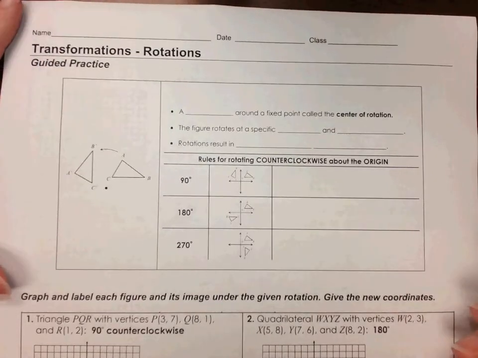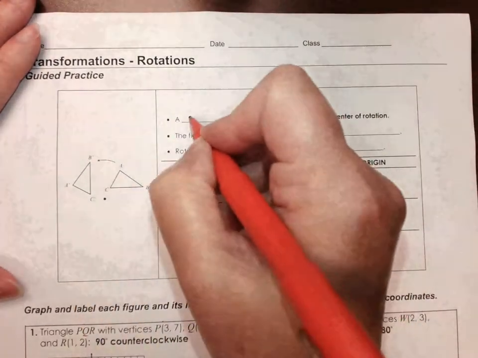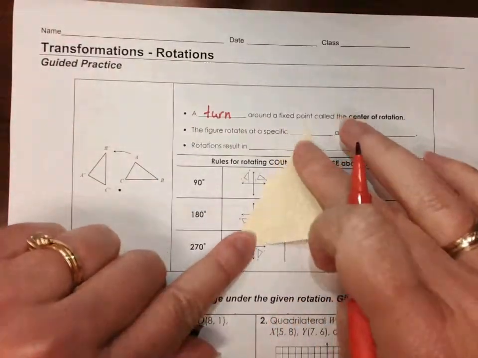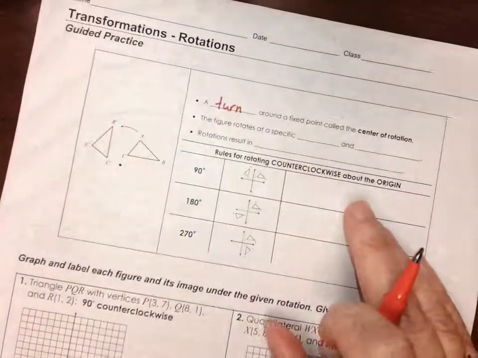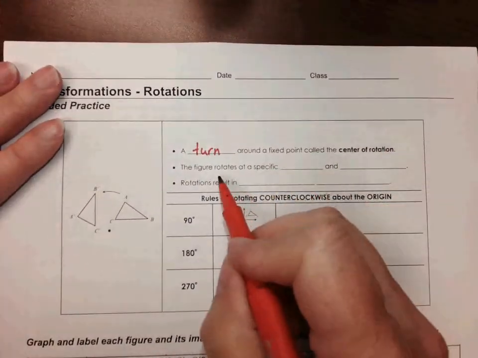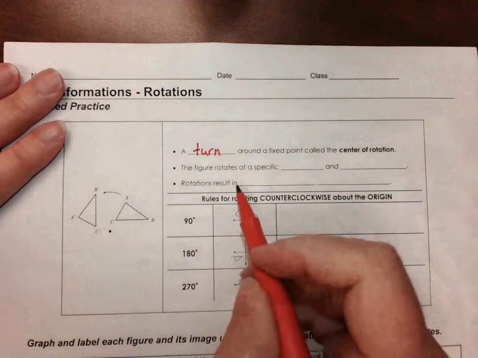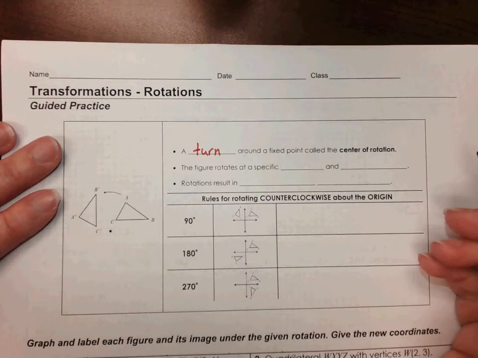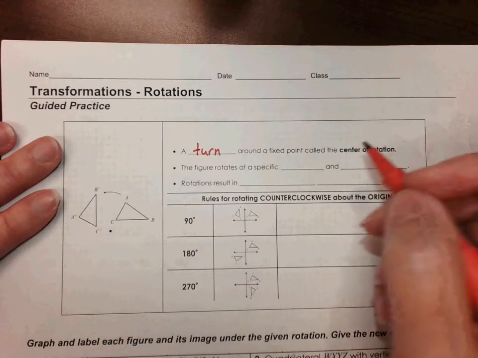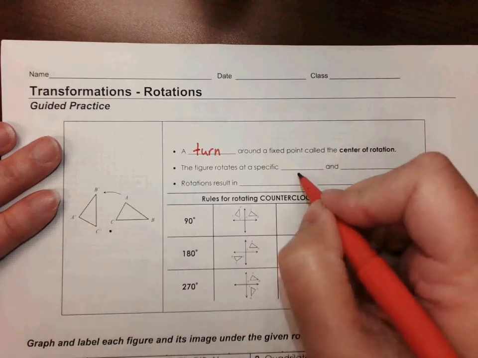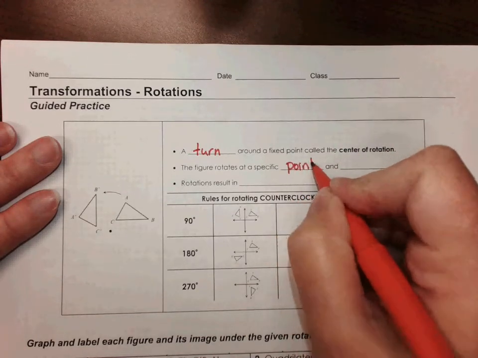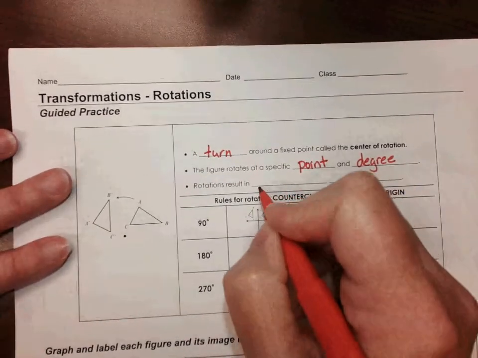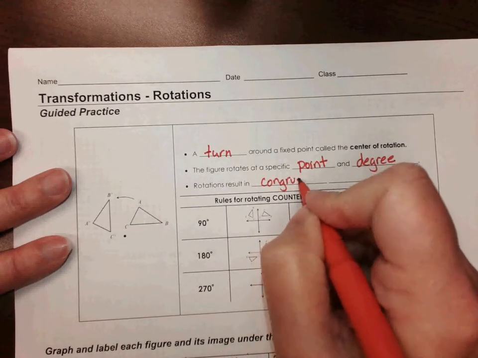Alright, so a rotation is a turn. It's like you take the figure and you turn it. Okay? So, in a rotation, the figure rotates at a specific point and degree. Rotations result in congruent figures.